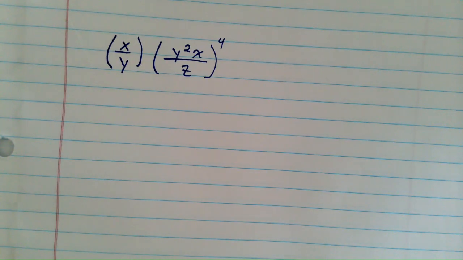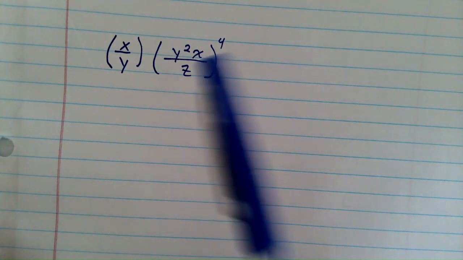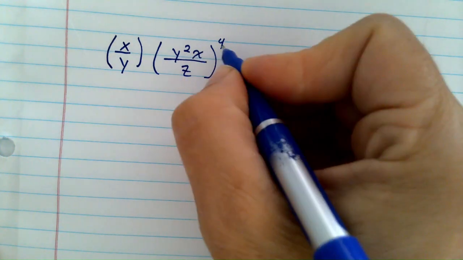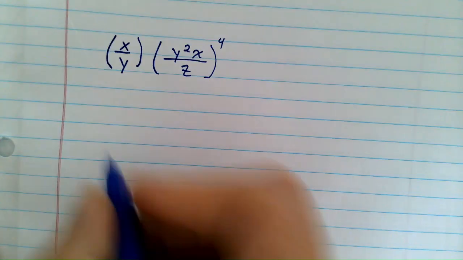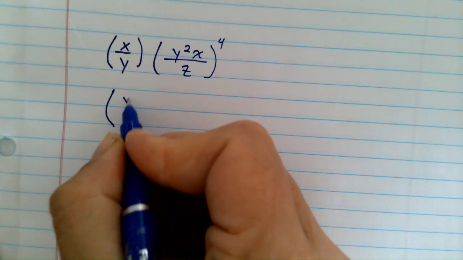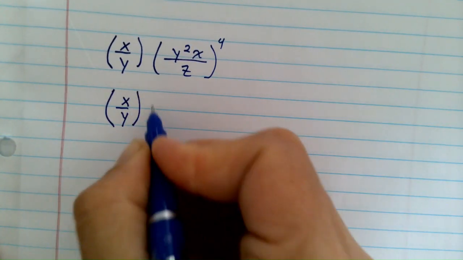Okay, so the good news with this one is there's no coefficients, so that normal mistake isn't there. I'm going to go ahead and do that double power first. Because we have powers inside and a power outside, this is considered double powers. So we have x, y.